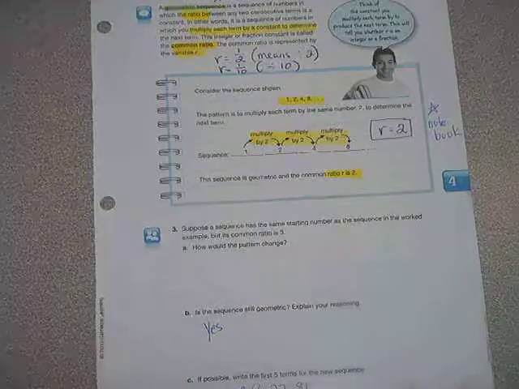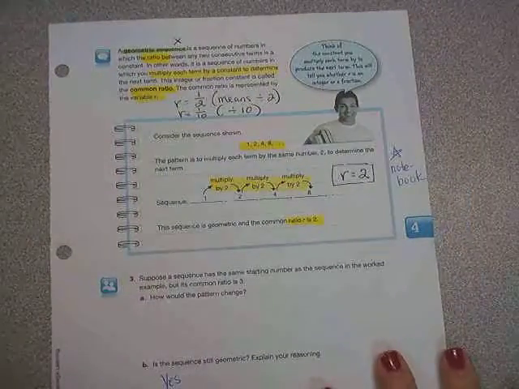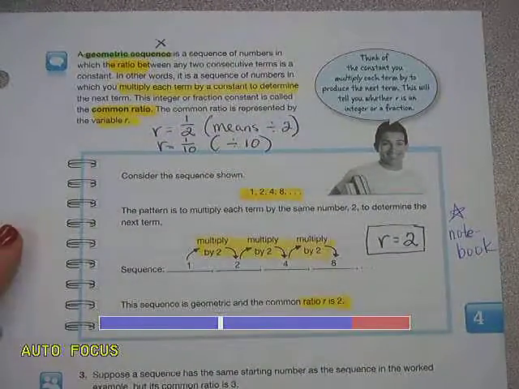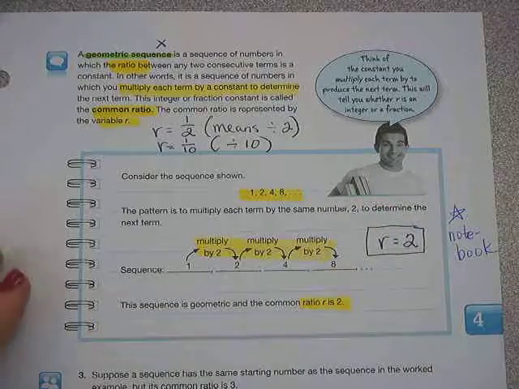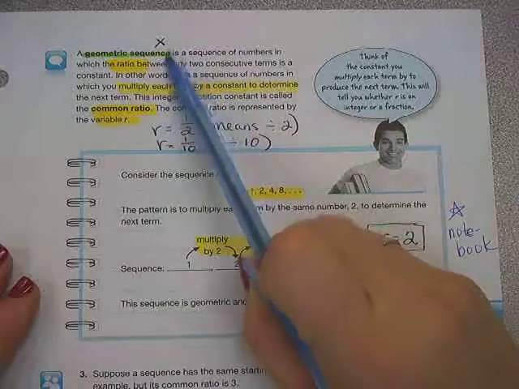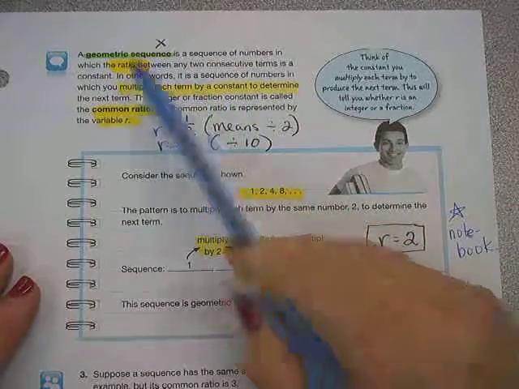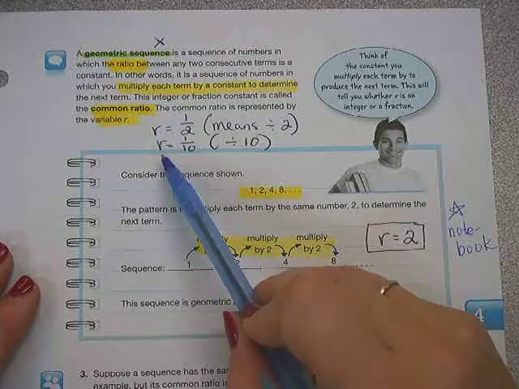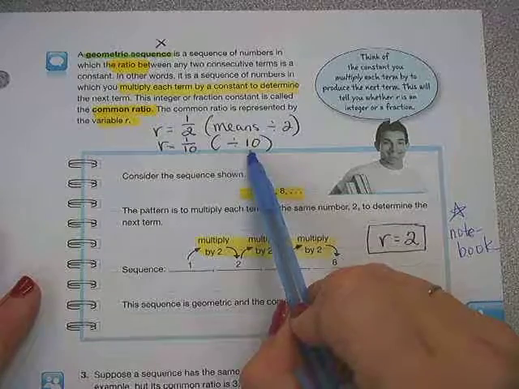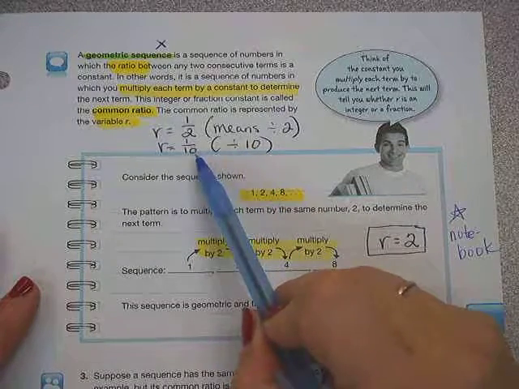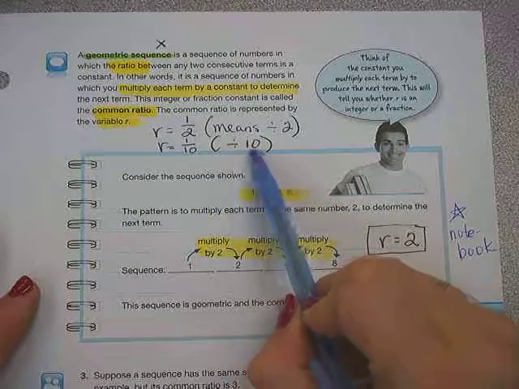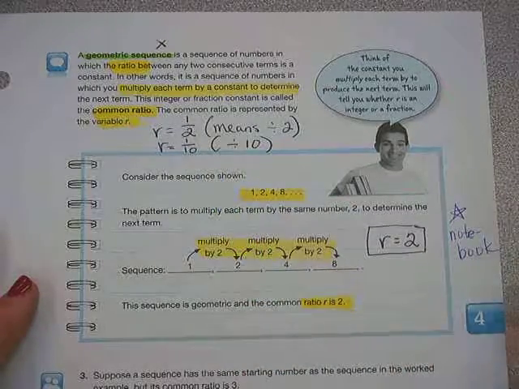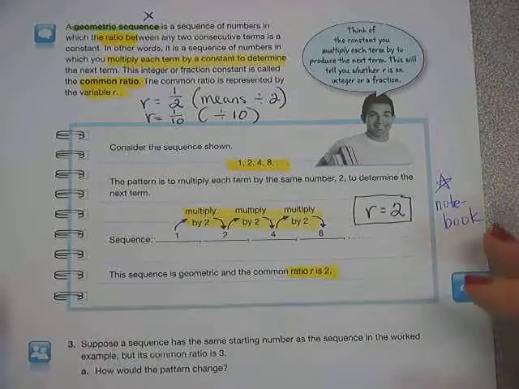Okay, the next thing we're going to look at is page 231. We already talked about it in class. We took notes on it. And just to reiterate, when it's a geometric sequence, when you're multiplying by a common ratio, we use the coefficient r. And we only talk about it in terms of multiplying because dividing is really just the same as multiplying. So dividing by 10 is the same as multiplying by 1/10 and so on.